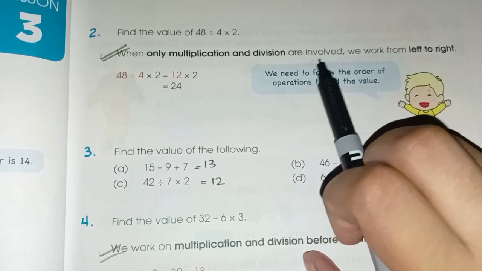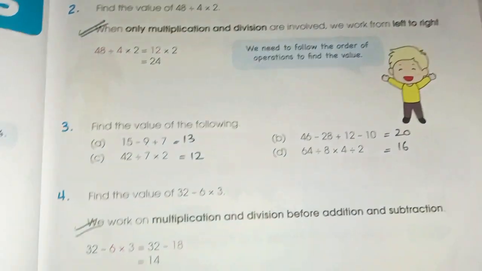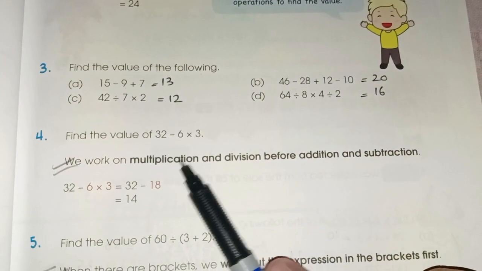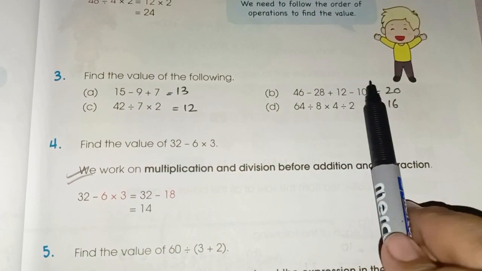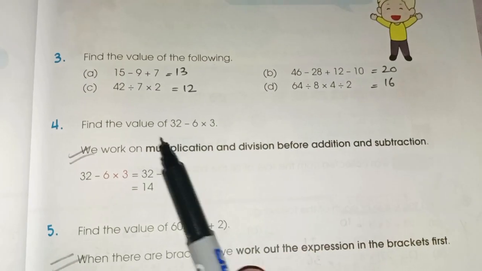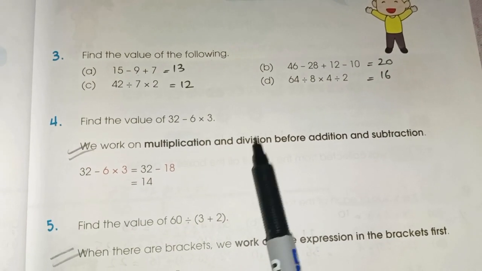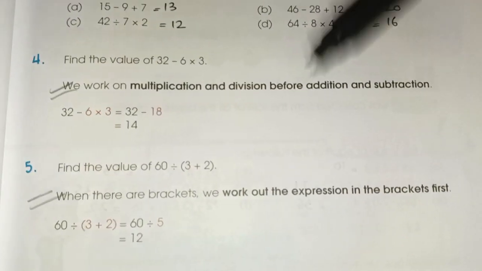When only multiplication and division are involved, we work again with the same method, left to right. We work multiplication and division before addition and subtraction. It means if we have division, multiplication and addition, subtraction, first we have to solve multiplication and division, then addition and subtraction.